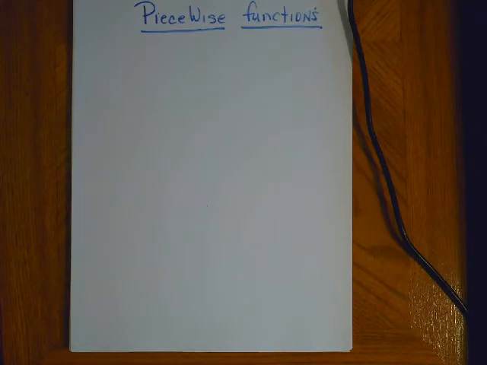Hi guys, I want to make you a little lesson on piecewise functions. You've dealt with piecewise functions before in your other classes. I'm going to continue our lesson on Monday with listing the domains of your function. So right now I just want to take an aside and do this.